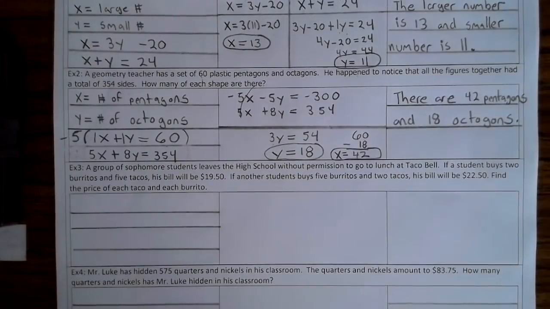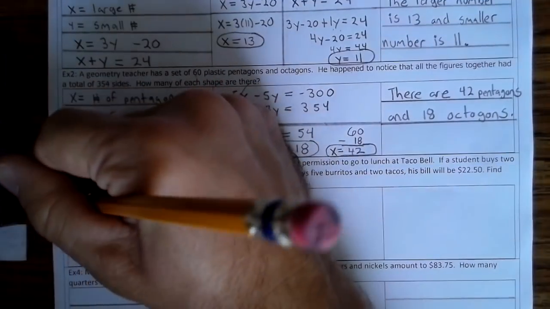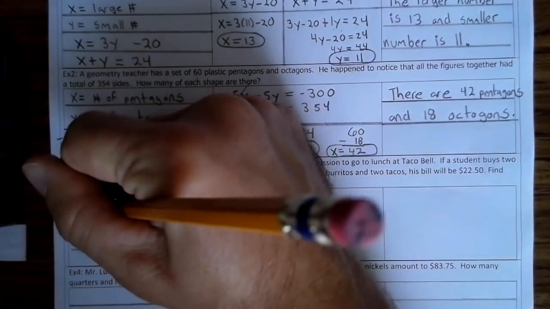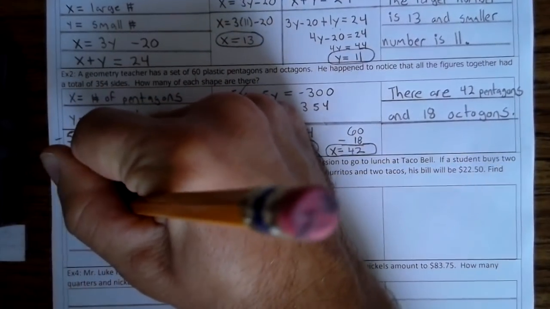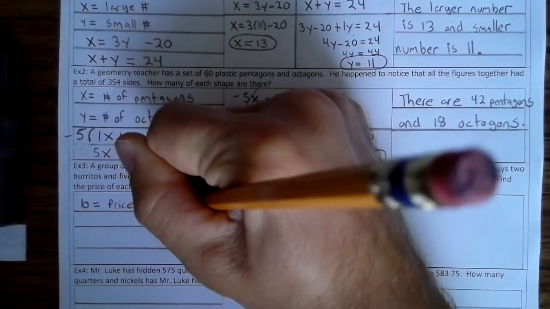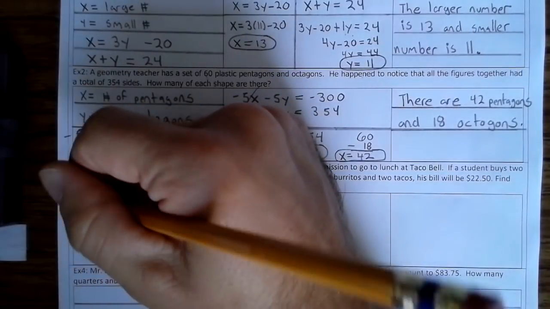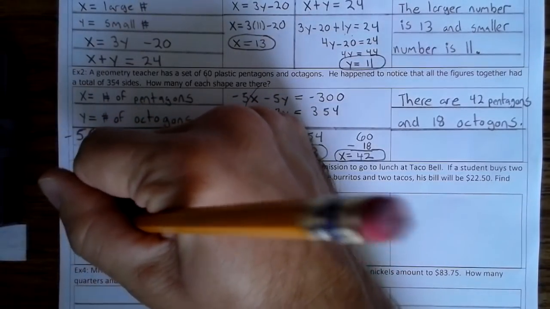So first thing is we define our variables. So let's call, looks like burritos first. So B equals the price of a burrito. And T is the price of a taco.